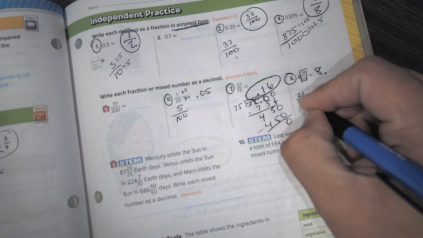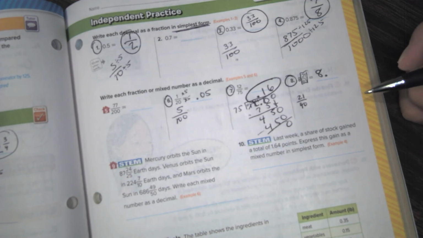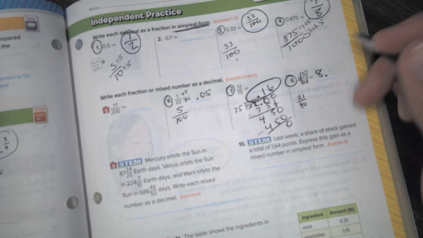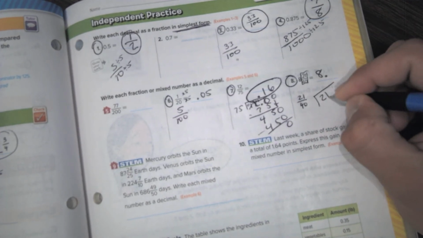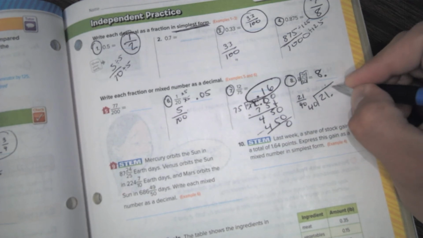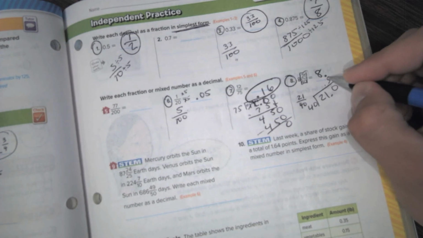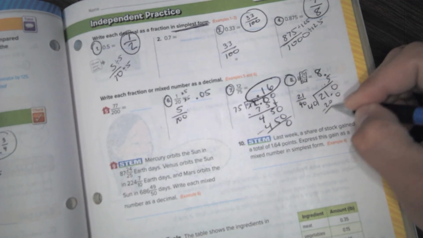Now, 21 over 40. Well, 40 doesn't go into 10 because it's too big. It doesn't go into 100. It might go into 1,000, or we could just divide. So I'm just going to go ahead and divide. 21 goes on the inside, 40 on the outside. Well, that doesn't work, so we got to add a decimal. Annex a 0, so that would go in there 5 times. That's 200. If we subtract, we get 10.